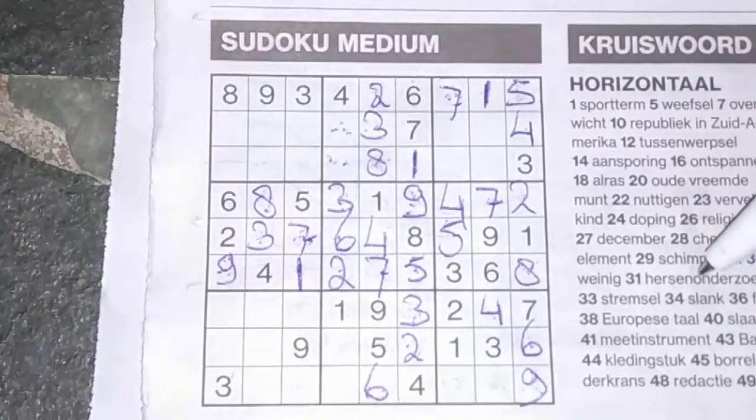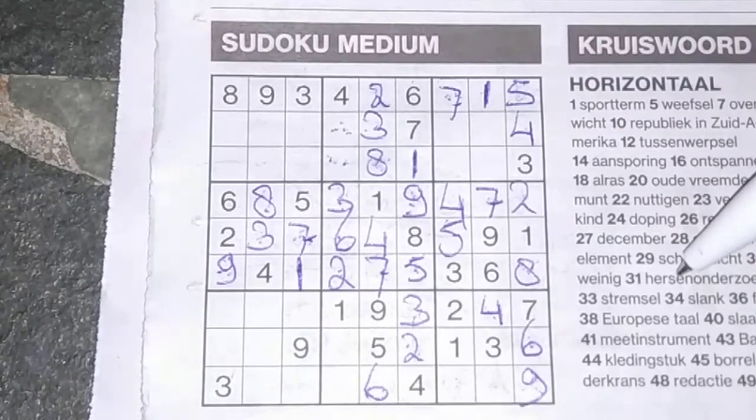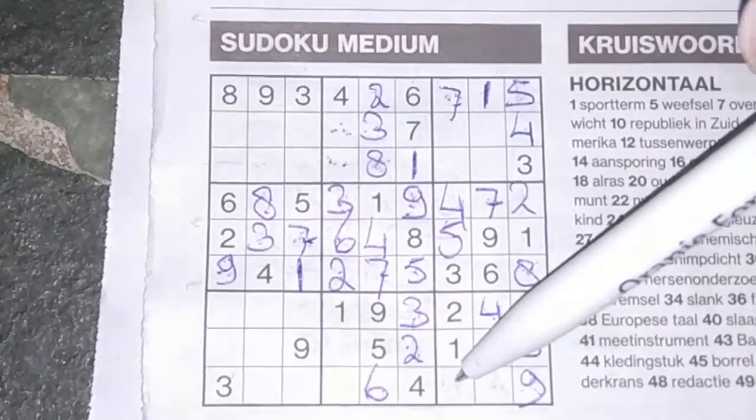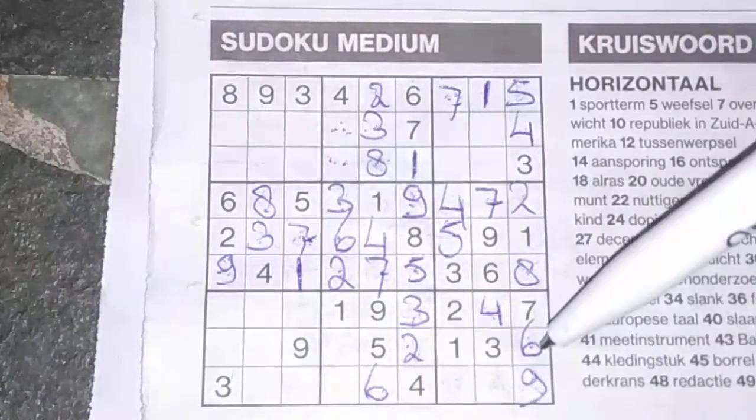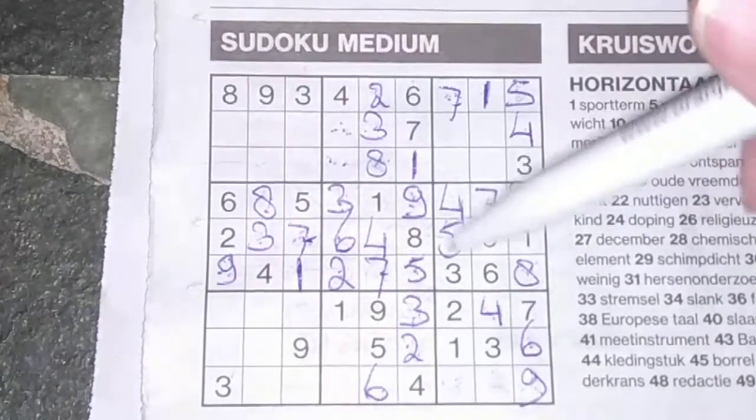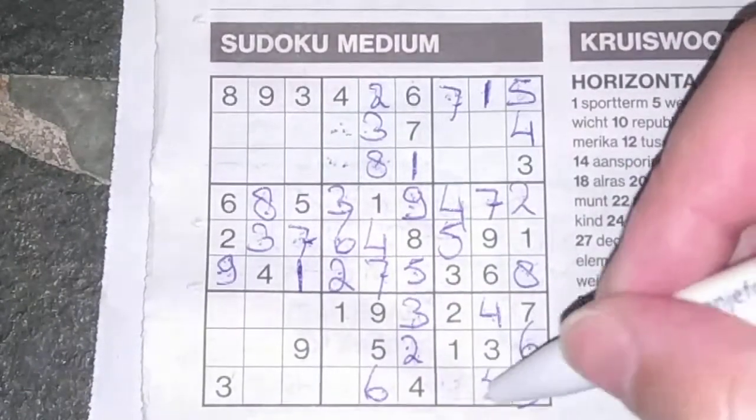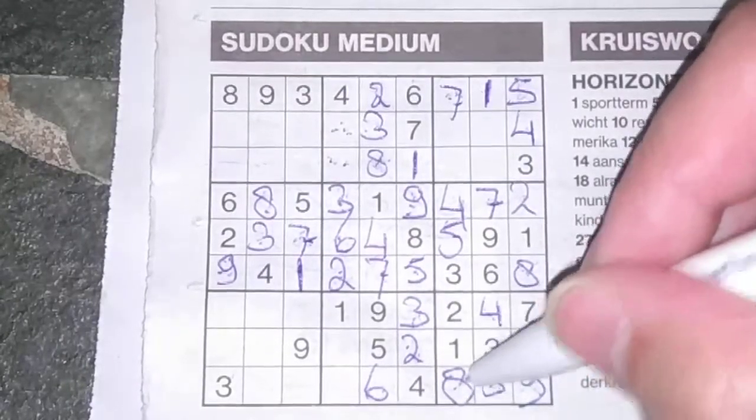2 boxes left. Yes, 2 boxes left in this big square for the numbers 5 and 8. We have a 5 here, no 5 there. 5 should be here. The 8 goes there.